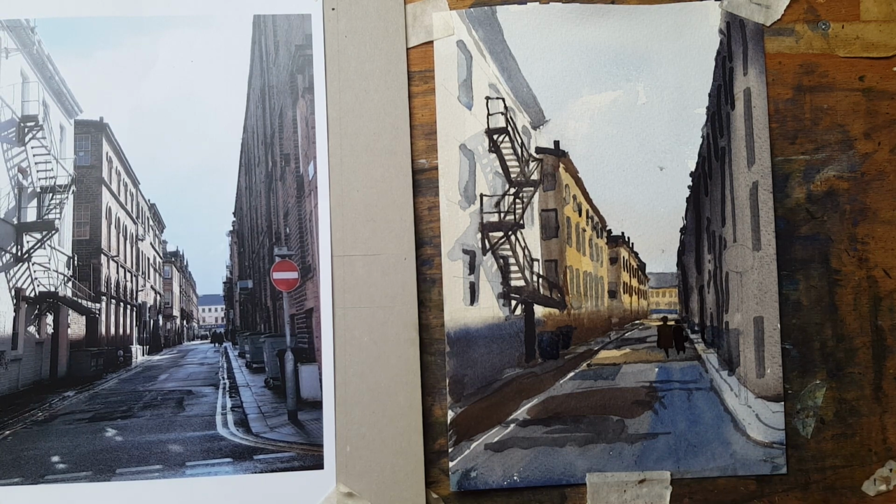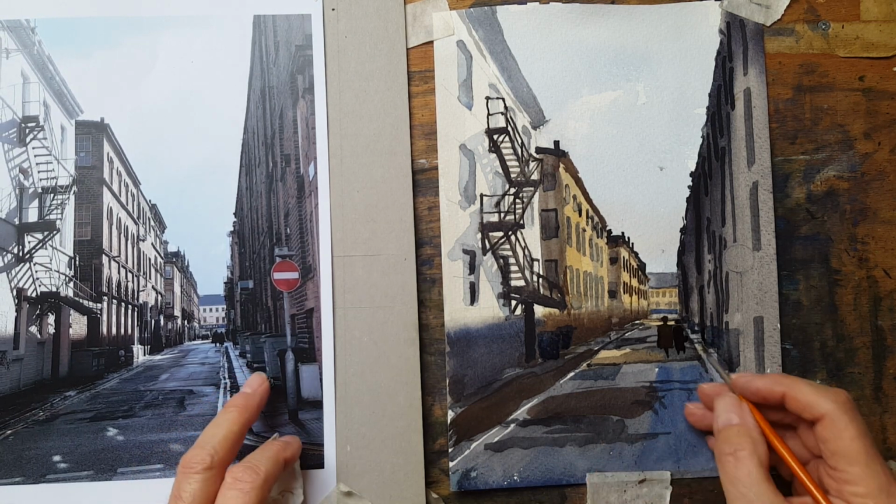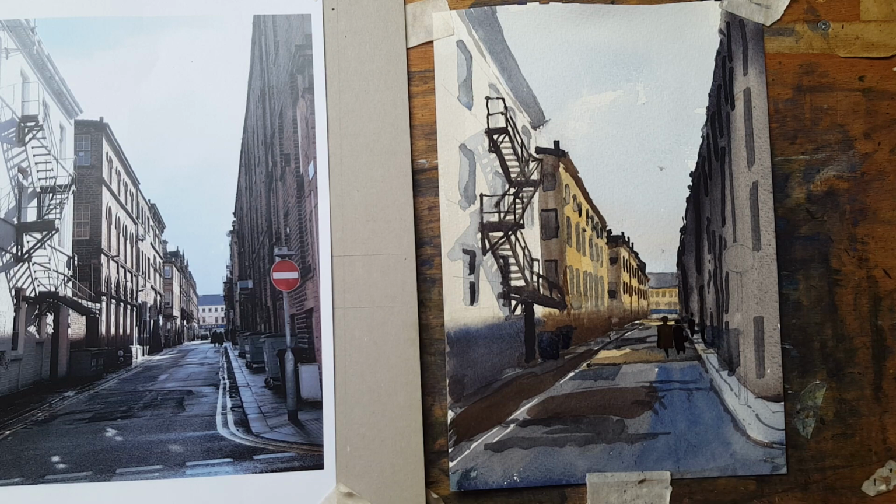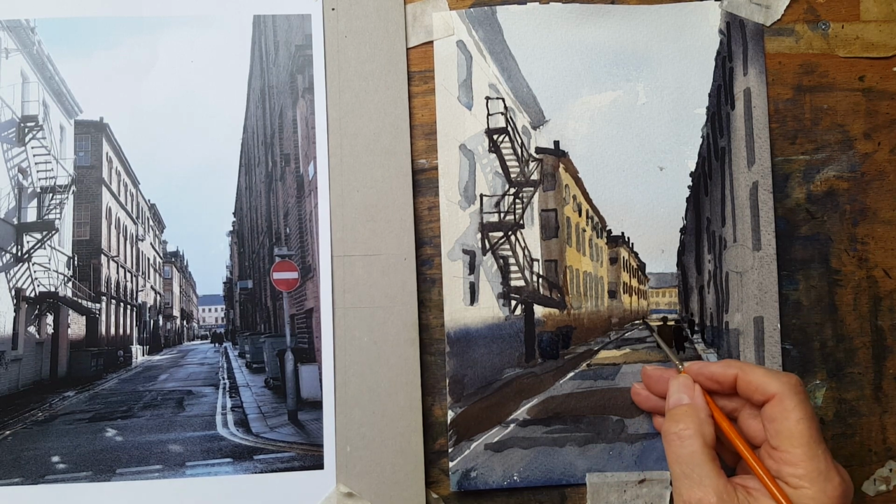Yeah, not brilliant, but that'll do. There's actually some more people. Looking a bit sinister. I'm going to put a couple of cars in here.